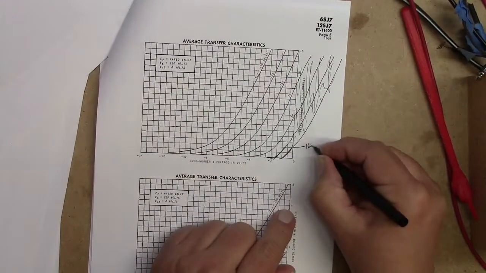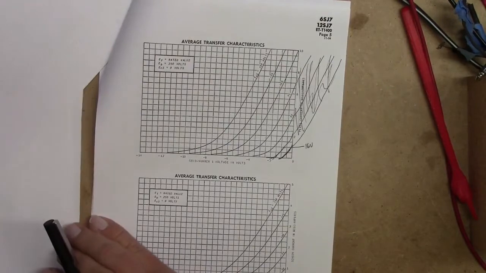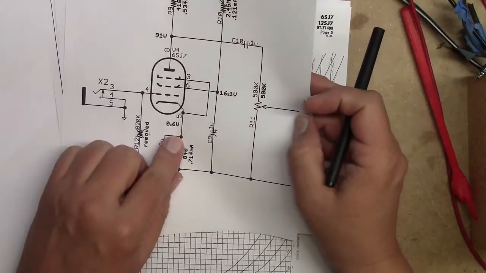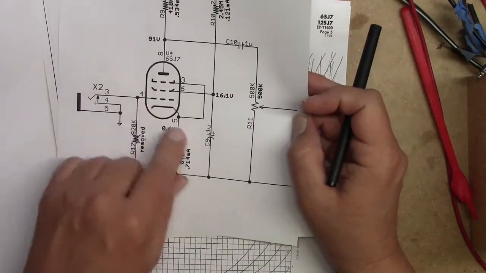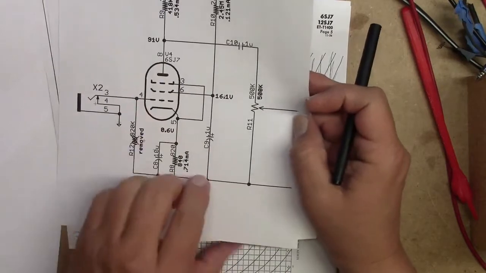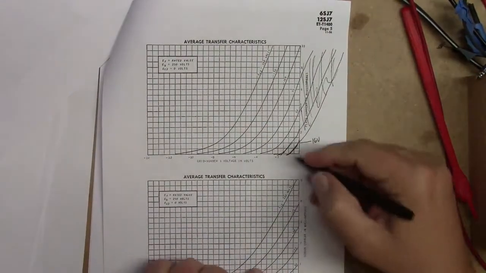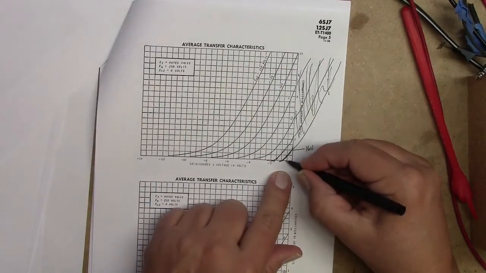This is my estimate. Now our bias point that I measured was 0.6 right here across. So this is basically minus 0.6 on the grid. All right, so minus 0.6 is about here.